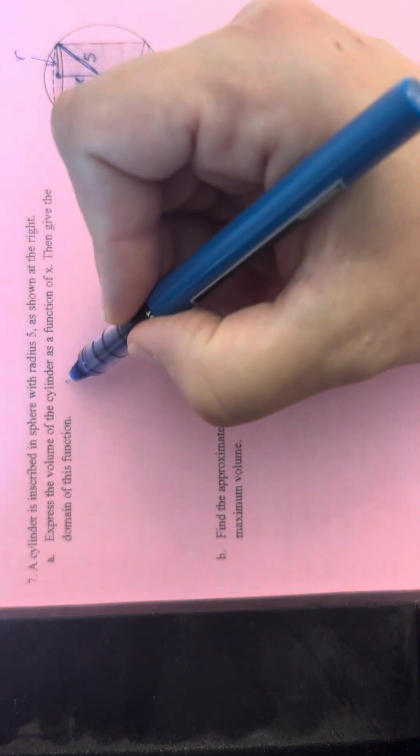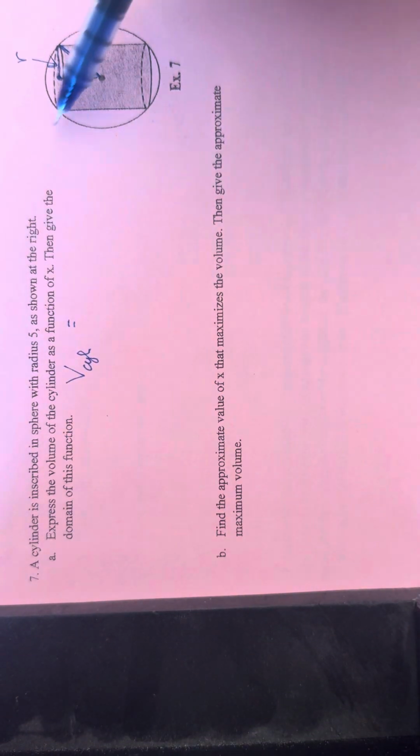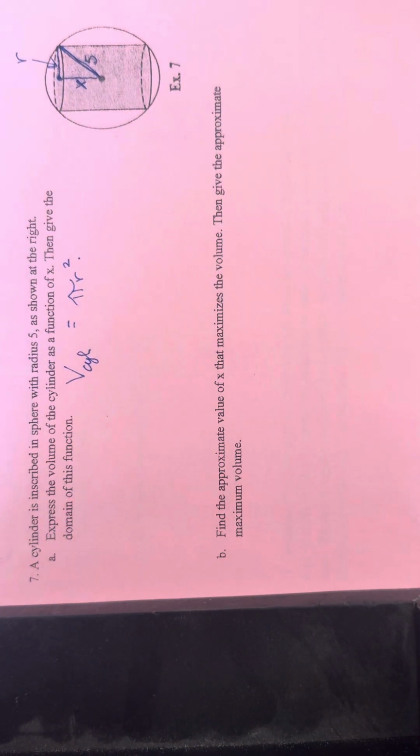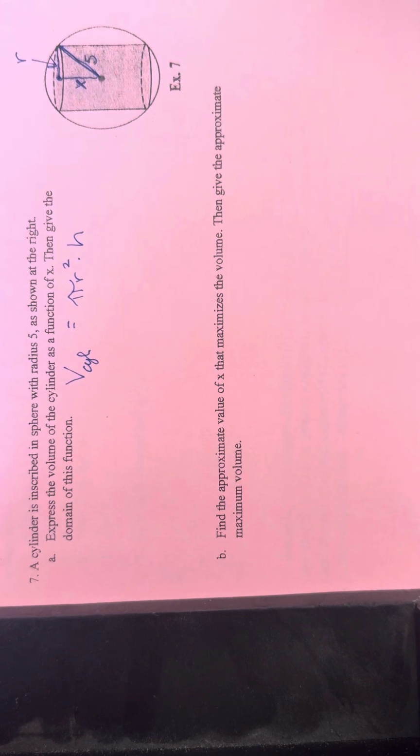So the volume of a cylinder is going to be the area of the circular base. The area of a circle is pi r squared, times the height of that cylinder. You want to make sure volume is 3 dimensions, so we have our 3 dimensions by squaring the r and then multiplying by h, where those are both variables. Pi looks like a variable, but it's a constant, so we're going to leave it alone.